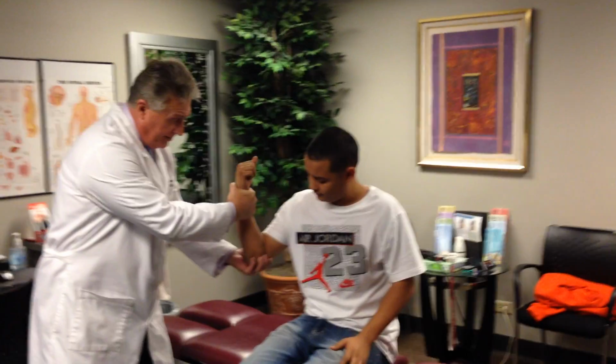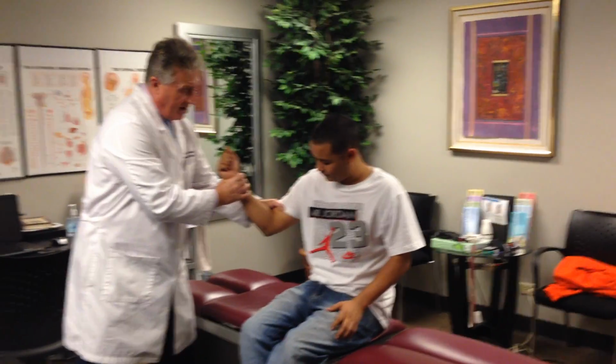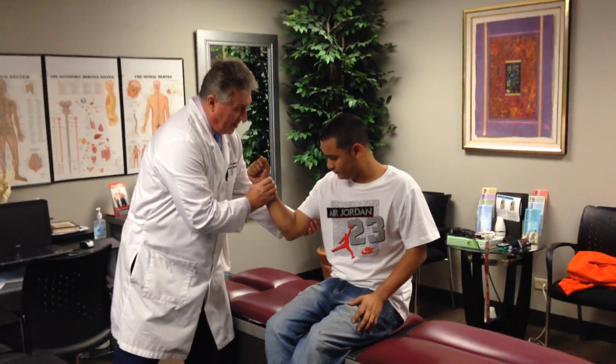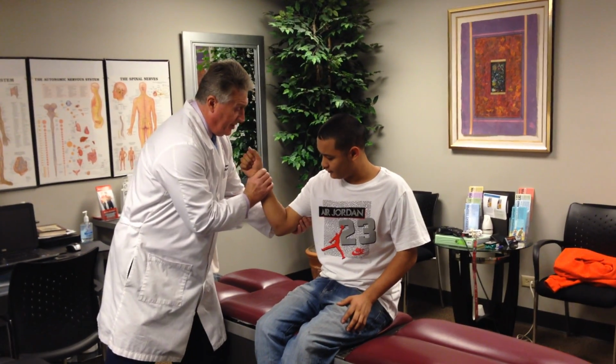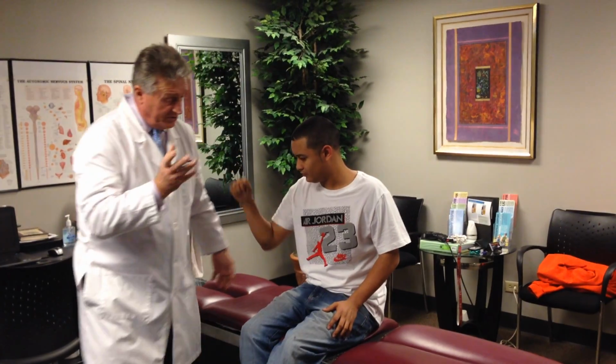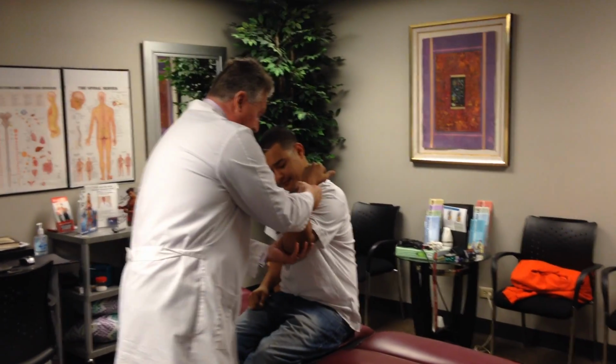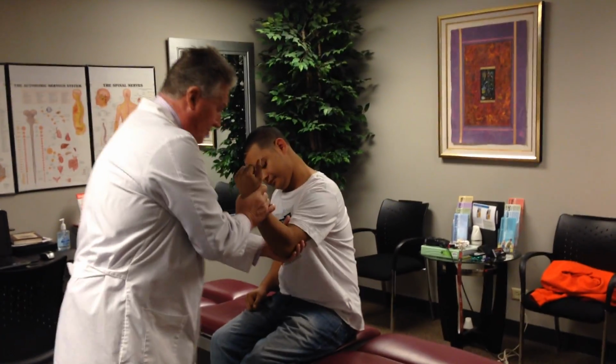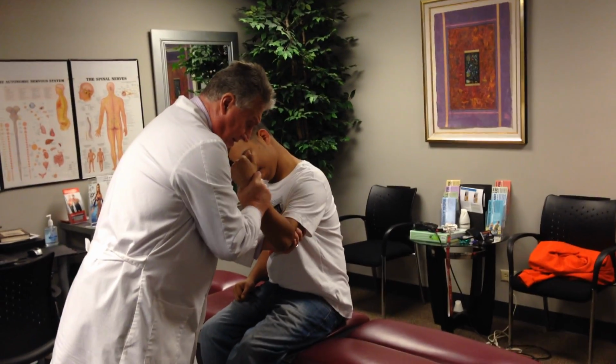Now we're going to test the biceps. I'm going to pull out. Resist. Good. That's very strong. So C6 is also in good shape. I'm going to push. No, I'm going to push. There. Now this is C7, that's the triceps muscle. Those are all good. We do them on both sides. Hold. Biceps good, C6 good, triceps.